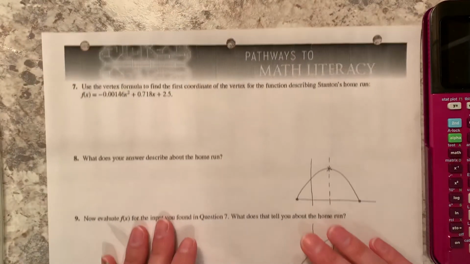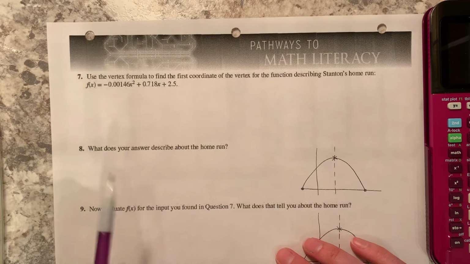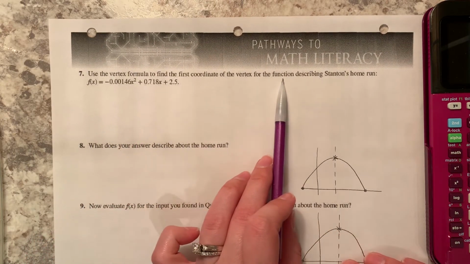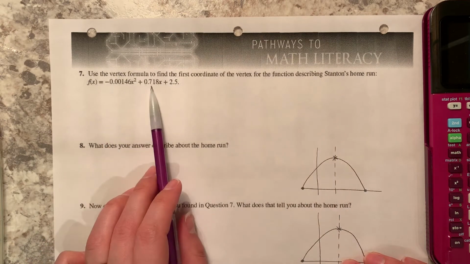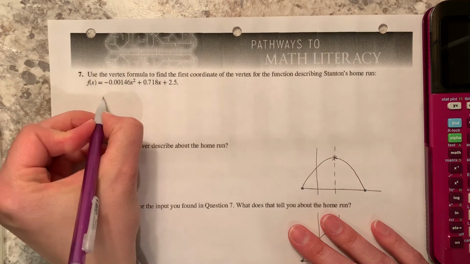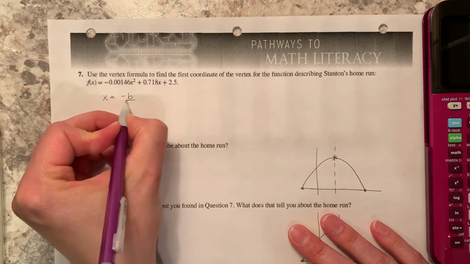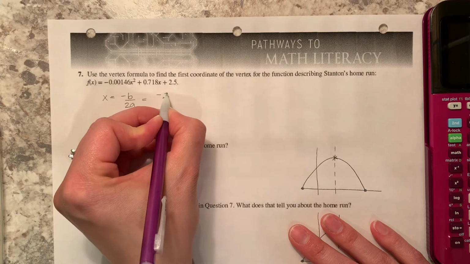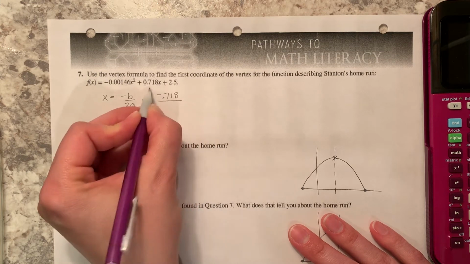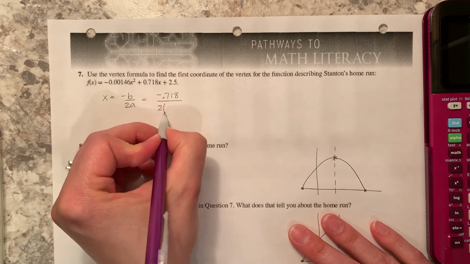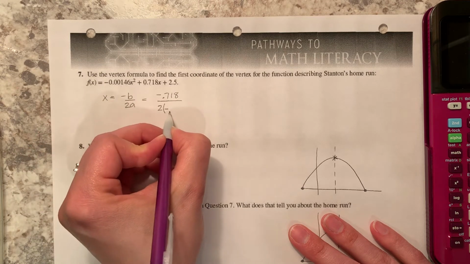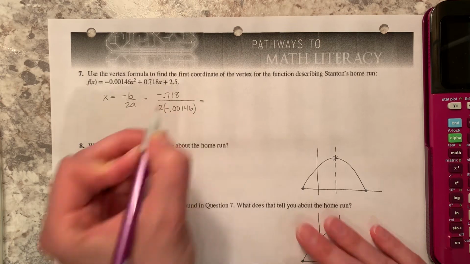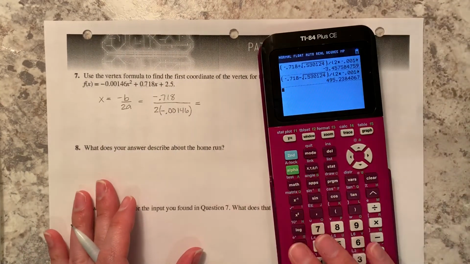All right, so last couple problems here. It says use the vertex formula to find the first coordinate of the vertex for the function describing Stanton's home run. So we're going to find negative b over 2a. So negative b would be negative 0.718. That's the b value, divided by 2 times my a value over here. Okay, so let's type that in the calculator.